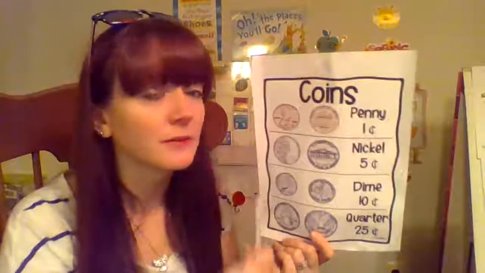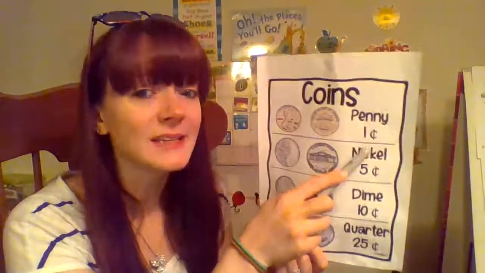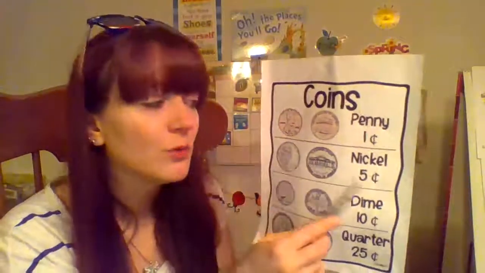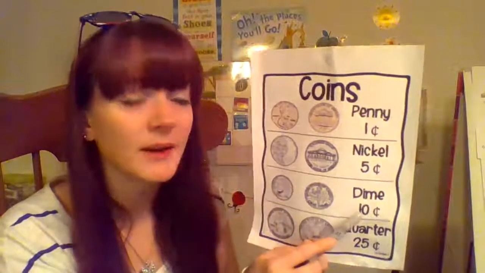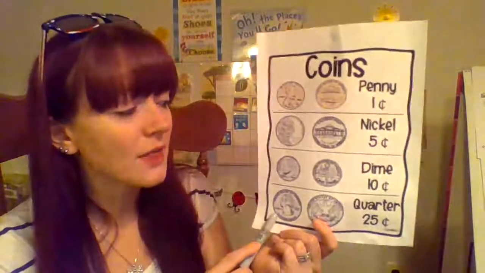So just to quickly remind you what we are talking about in math, we are talking about money. So we're talking all about the coins. We have learned about the four main U.S. coins. The first one is the penny, worth 1 cent. Remember, it has President Lincoln. Next is the nickel, worth 5 cents, with Thomas Jefferson. Then we have the dime. It is the smallest coin, but it is worth 10 cents, and it has President Roosevelt. And on the quarter is George Washington, and the quarter is the biggest of these four coins and worth the most at 25 cents.